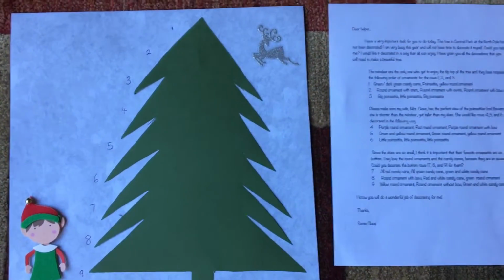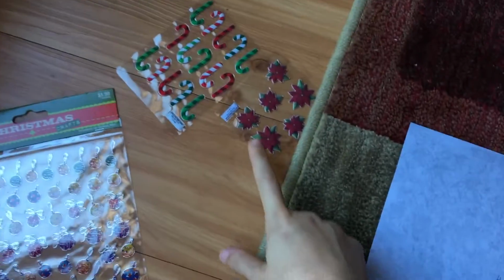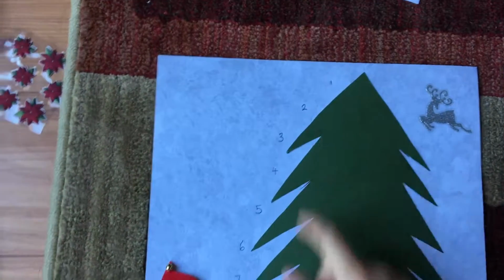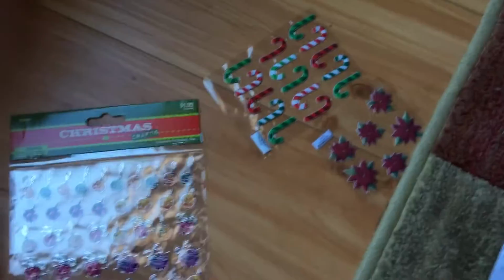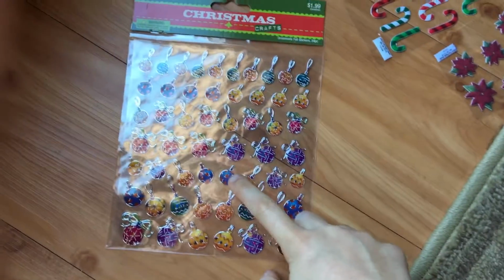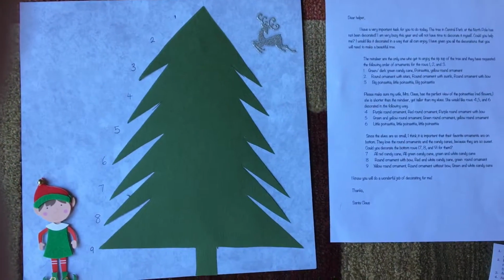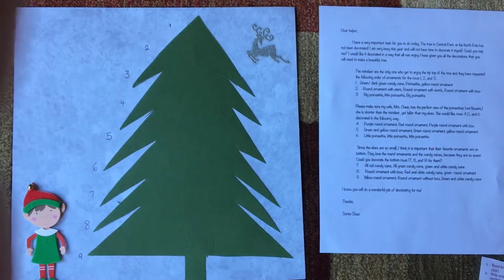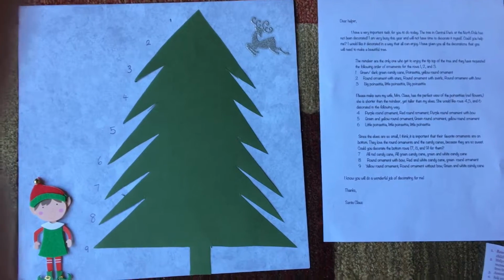Your son's task will be to lay the ornaments in order, and then each time that an ornament is stuck on a tree, to say the name of the ornament. We have candy canes, poinsettias, and then blue ornaments, orange ornaments, and so on. This is because your son's task targets multisyllabic words. All of these are multisyllabic.